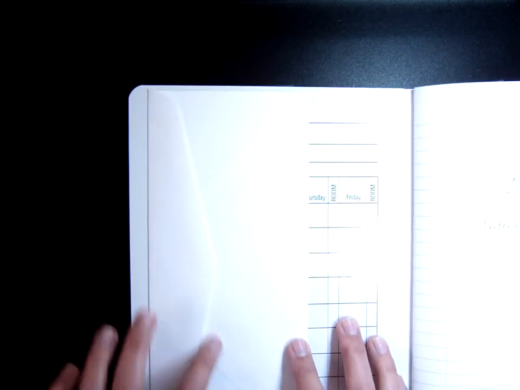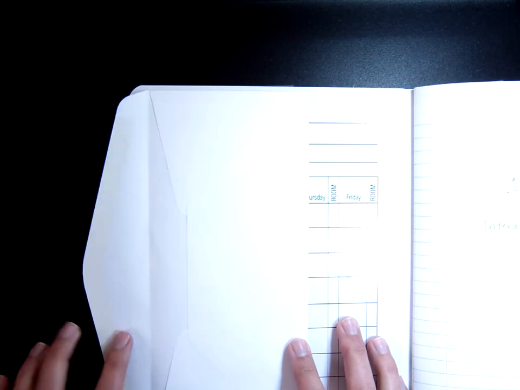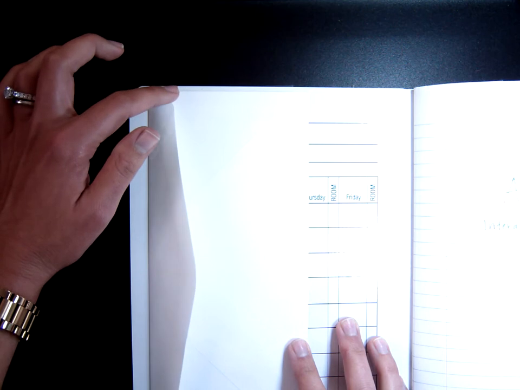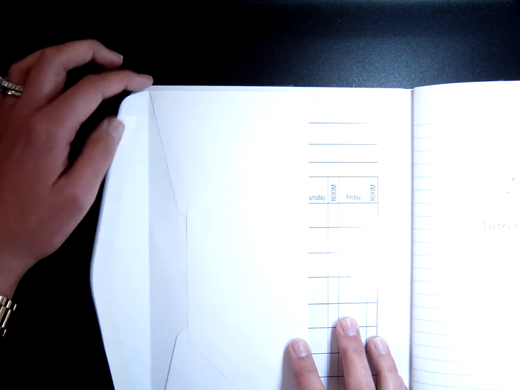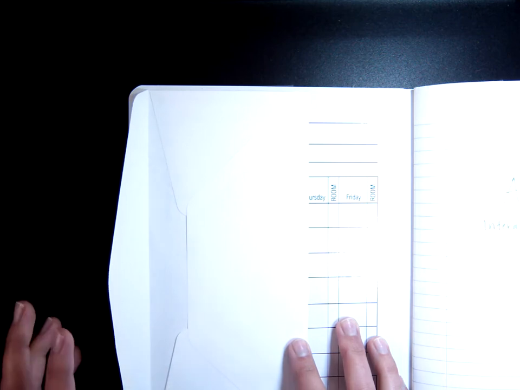On the inside cover, I gave you an envelope. I want you to tape the envelope with the flap facing out to the inside cover. Make sure you do not tape the flap closed. You're going to need the flap to open. At any point in this video, just pause it, do whatever I say, and then unpause the video.